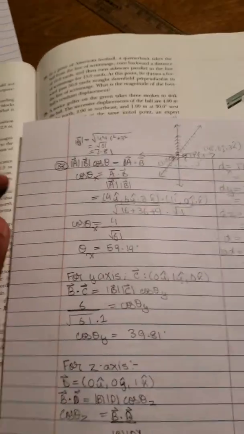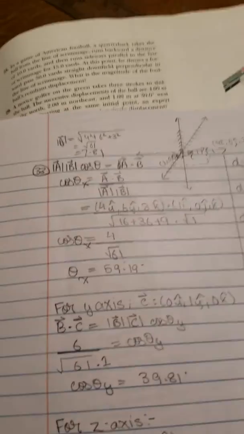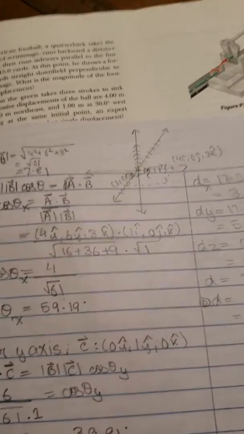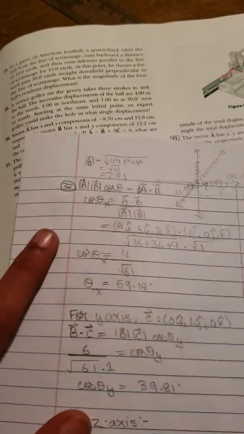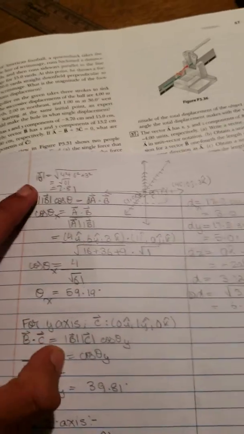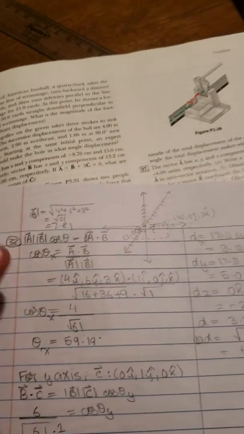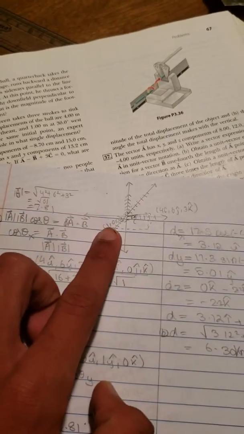To find the angle was slightly more complicated, and I used the definition of a dot product, which is defined as A dot B equals the magnitude of A times the magnitude of B times the cosine of the angle between them. So to find the angle between vector B and the x-axis, I assumed vector A to be along the x-axis and have a magnitude of 1.00.